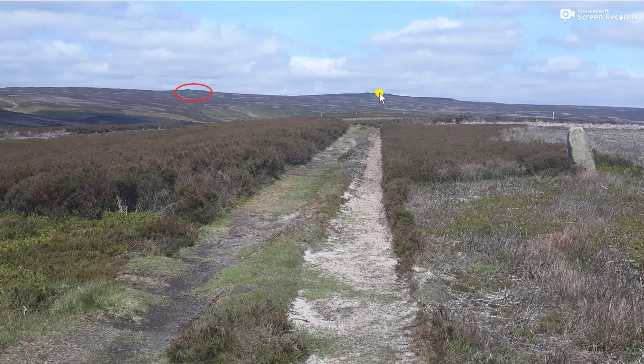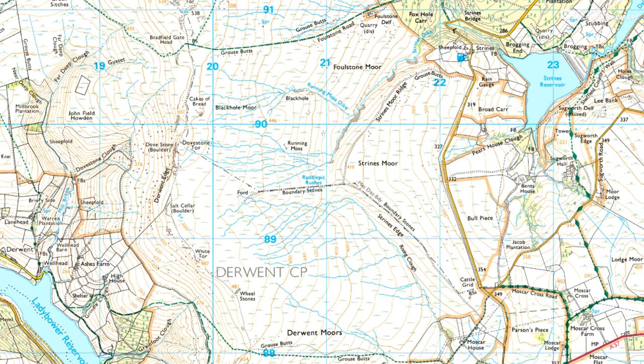So Back Tor being up there, and then Cakes of Bread here, and all the other rocky outcrops are over the other edge, the other side of this edge, looking away to the west. So that would make a little bit of sense, saying that we're on this line here. Whereabouts exactly? Now that's a question.